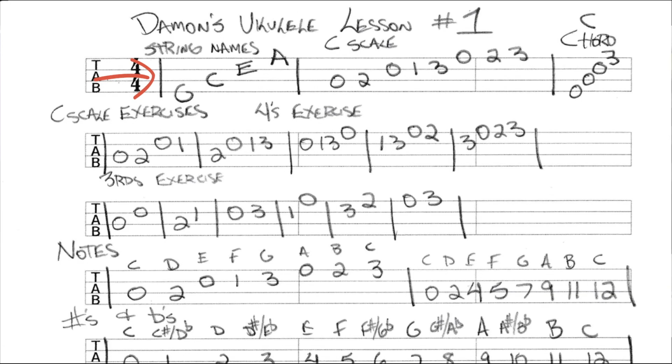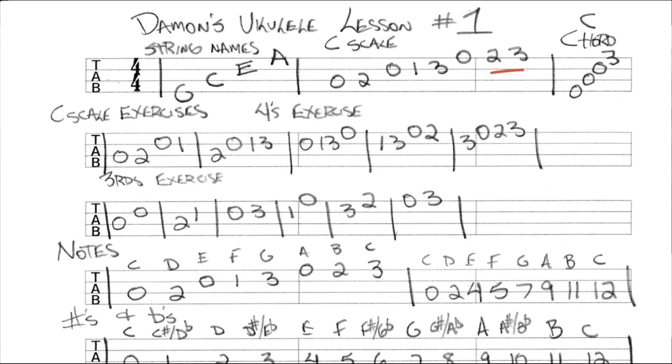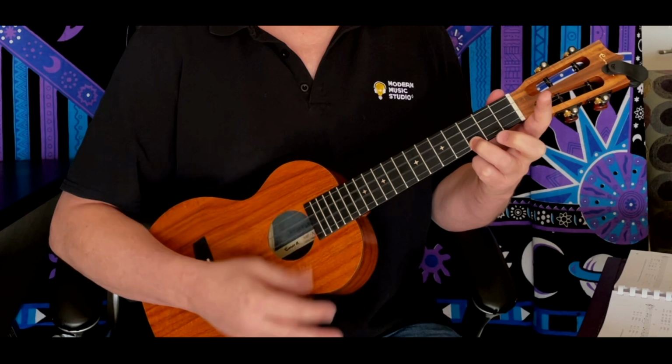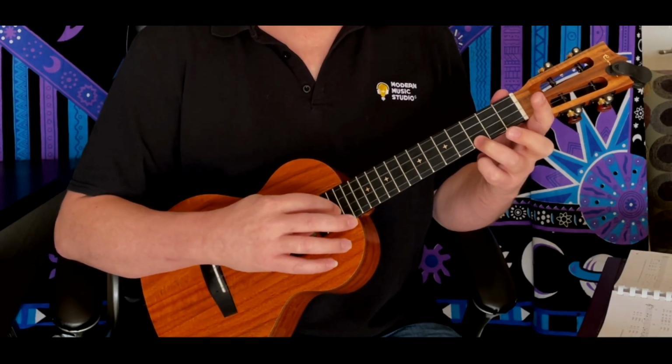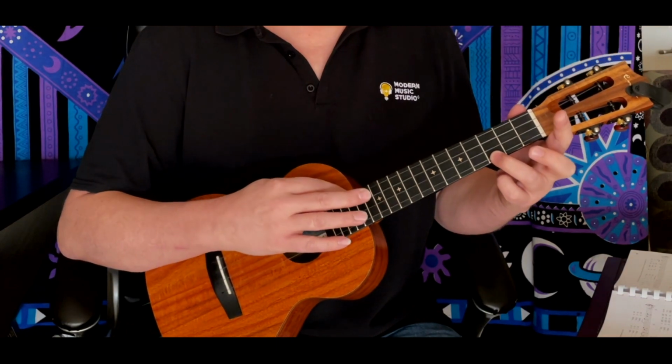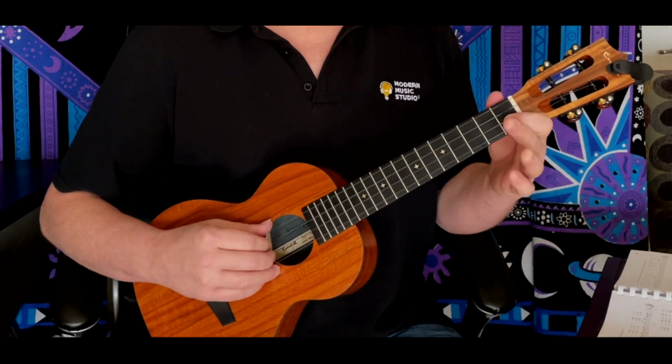Okay, the main kind of chord of the ukulele is a C major chord. Very easy to play, just have to play the 3rd fret on the bottom string. And when we name those strings, the bottom string is 1, the next one's 2, the next one's 3, the top string is string 4. Okay, so C chord, let's talk about the C scale.